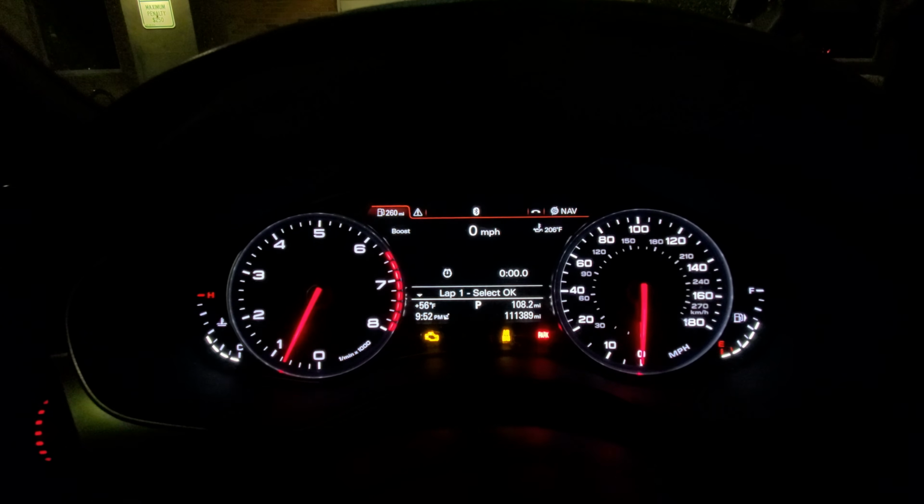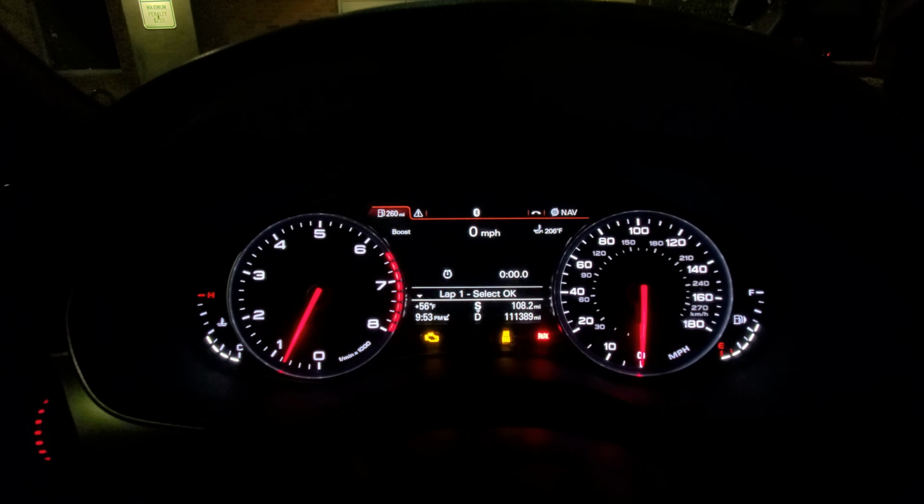Now when you put it into manual mode, it will always show you manual 1, it'll say M1, M2, whatever gear you're in. But as you can see here, if I go into drive, it only says D. And we can also put it into sport mode, and it shows the S and the D, but it doesn't show what gear you're in. So I'm going to show you how to change it to where it always shows you what gear you're in, whether you're in drive, sport, or manual.